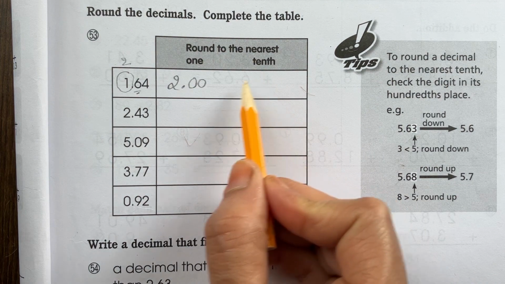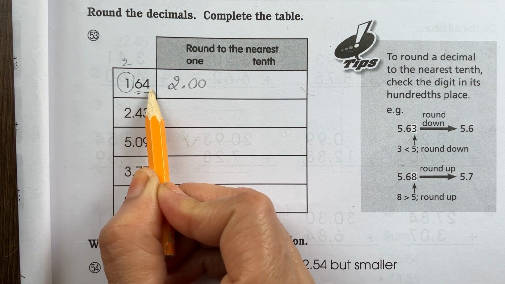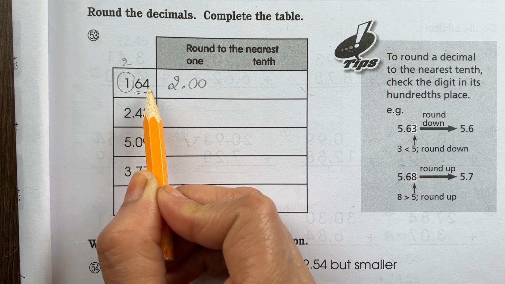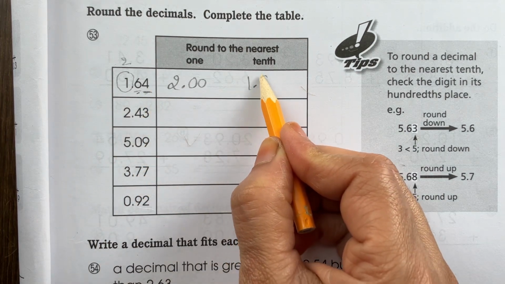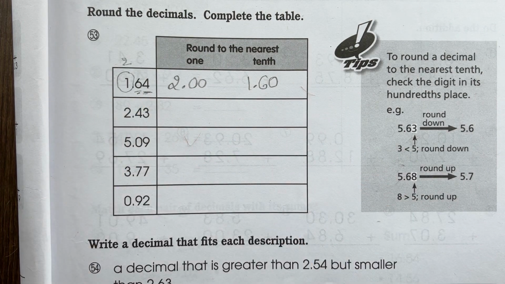Nearest tenth. Nearest tenth means you have to look for the hundredths place, which is 4. 4 is less than 5. So what you have to do is keep the decimals as they are. Just this hundredths place is 0.